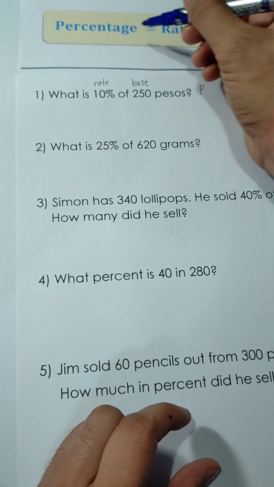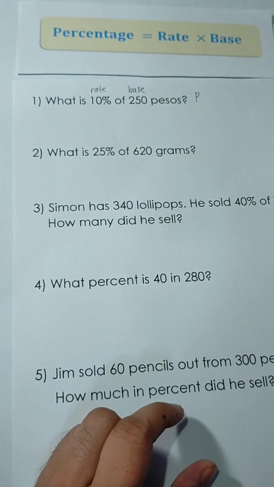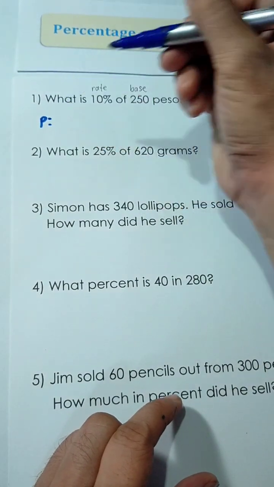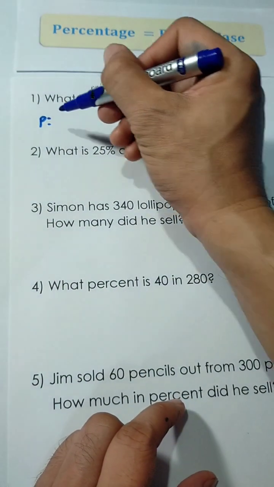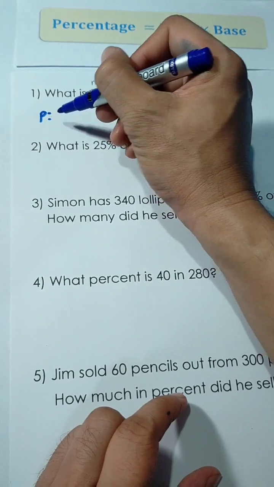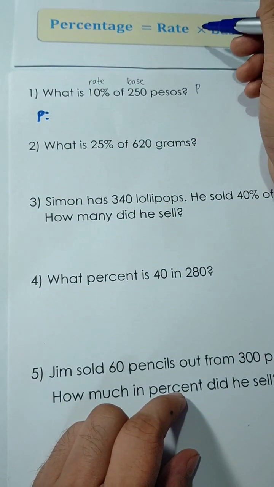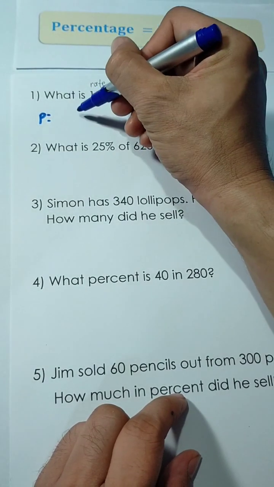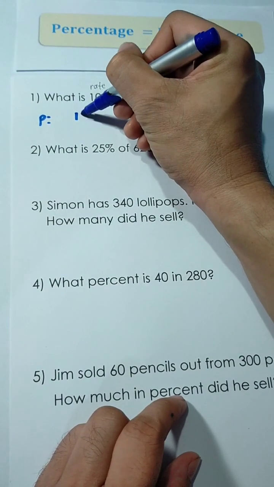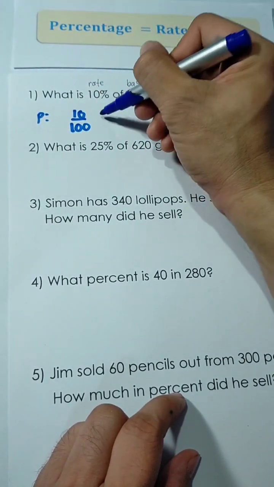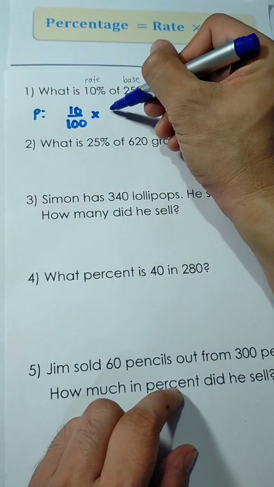So by formula, percentage is equal to rate times base. I just want to use the colon only, or if you may, you can use equal. So percentage is rate times base. Our rate is 10%. We use the 100 parts definition. It's 10 over 100 times the base.